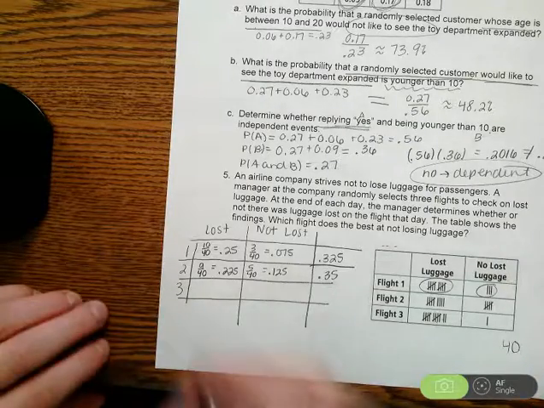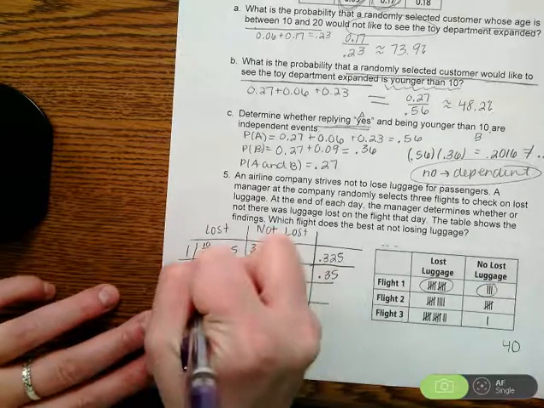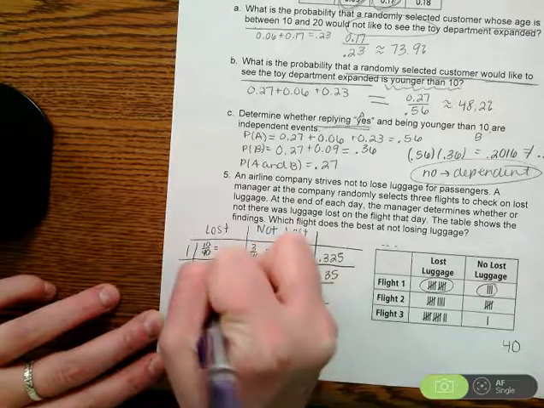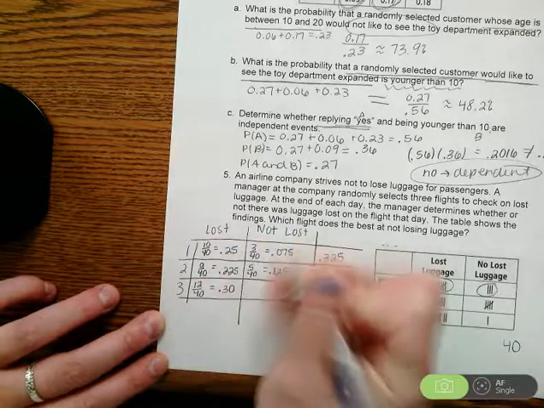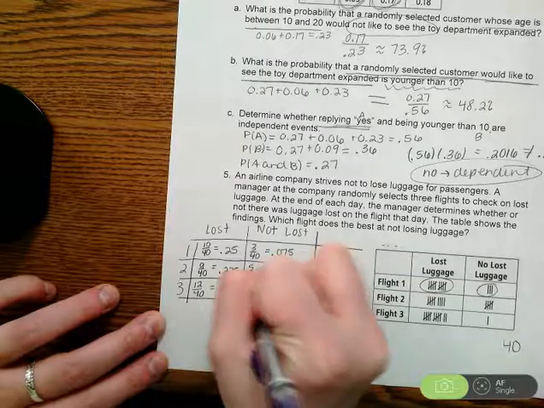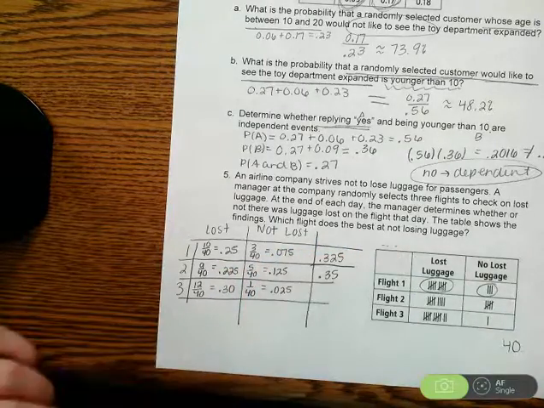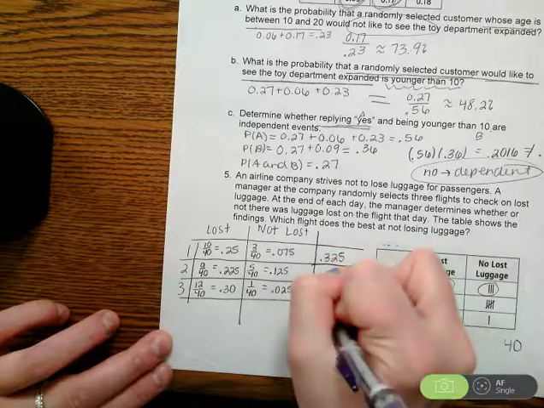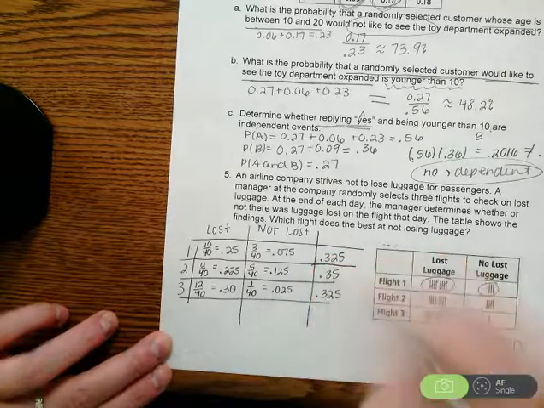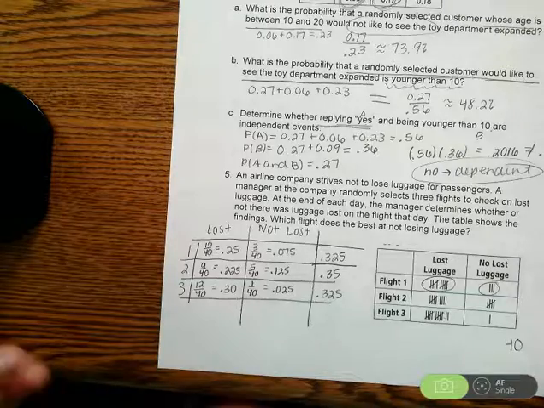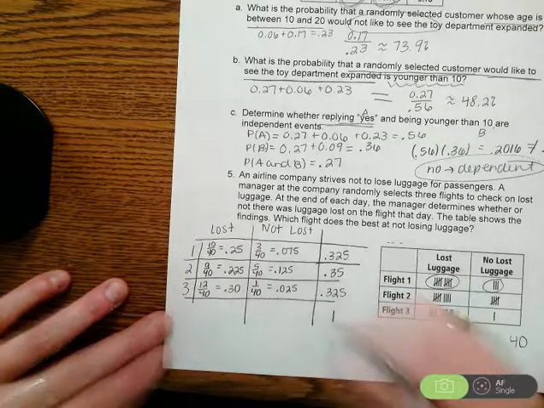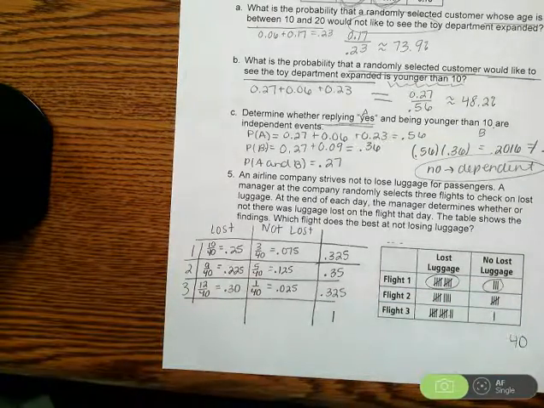Okay. And on flight 3, 12 out of the 40 lost their luggage, which is equal to 0.30. 1 out of the 40 people, which is 0.025, did not lose their luggage. If you add those up, then 0.325 is your answer. So that's 32.5% of the people that we asked were on flight 3.